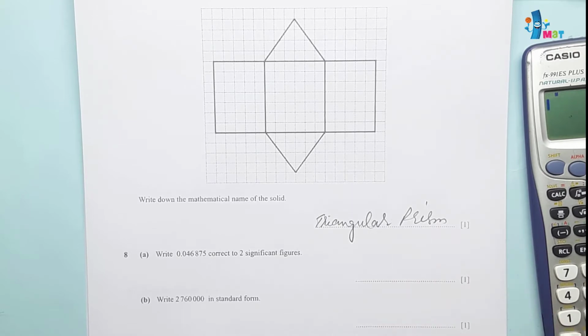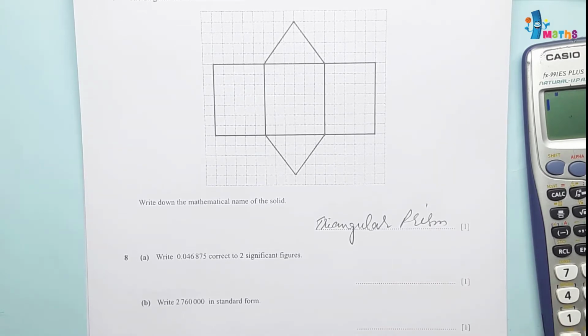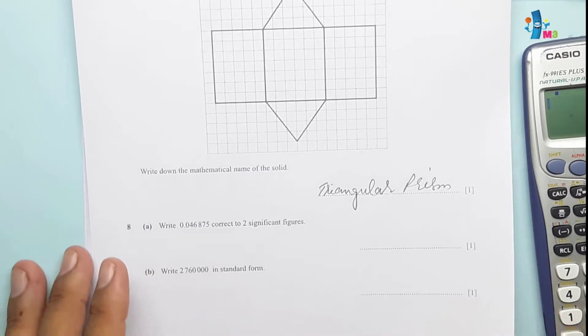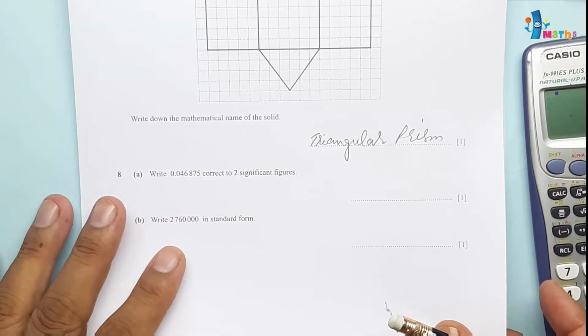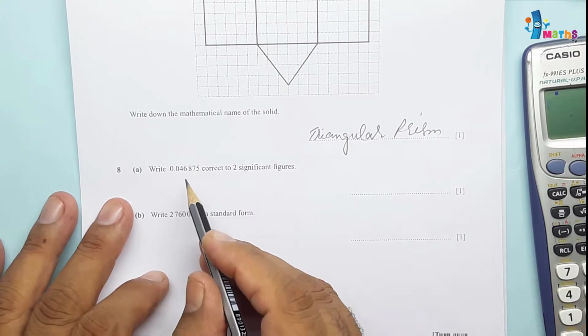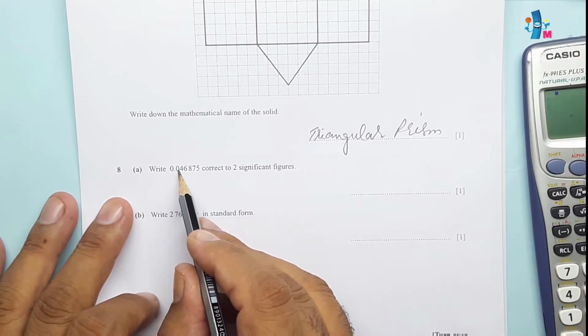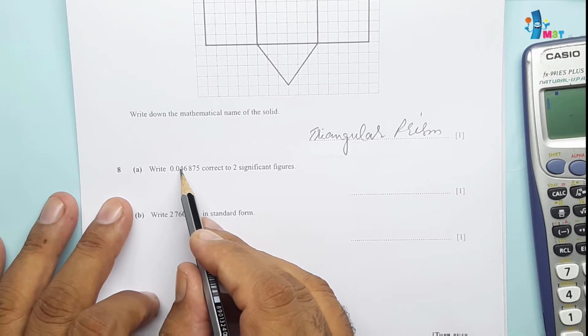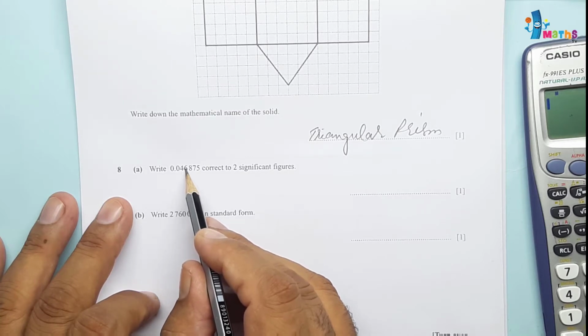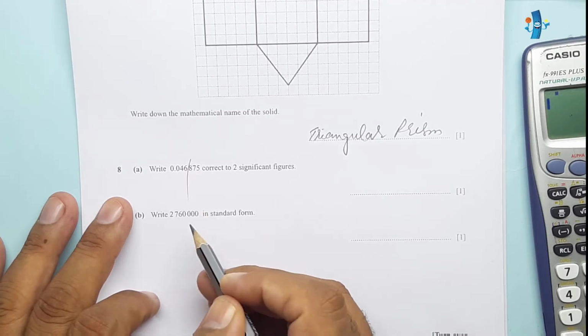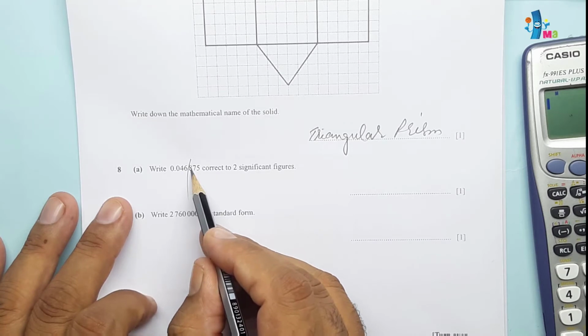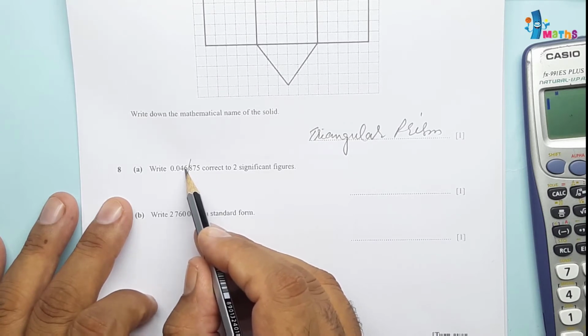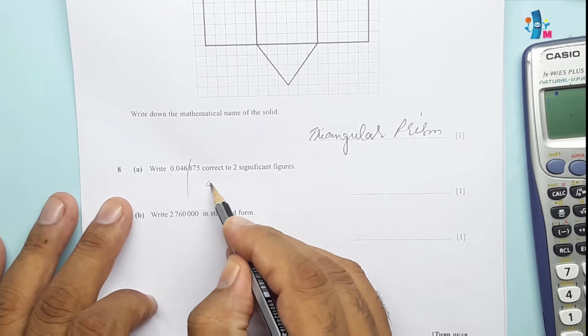Now question number 8, part A. Write this number correct to two significant figures. We know leading zeros are non-significant, so 4 and 6 will be significant, so we'll have to remove from here. 8 is more than 5, so we'll increase 6 by 1, and 6 will change to 7, so it will be 0.047.